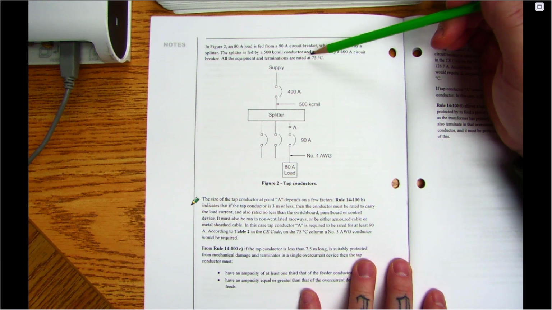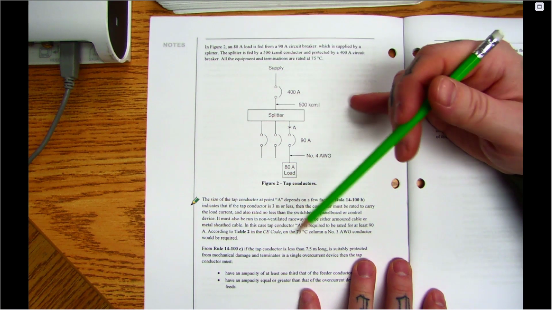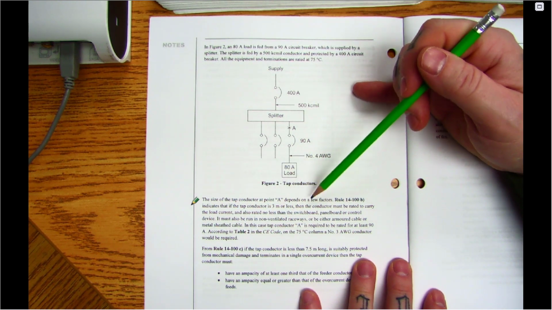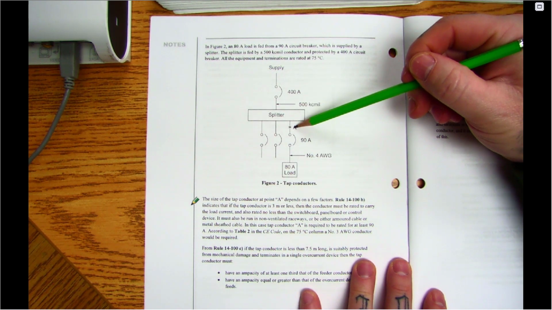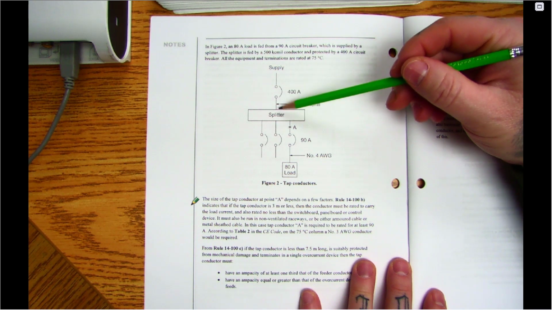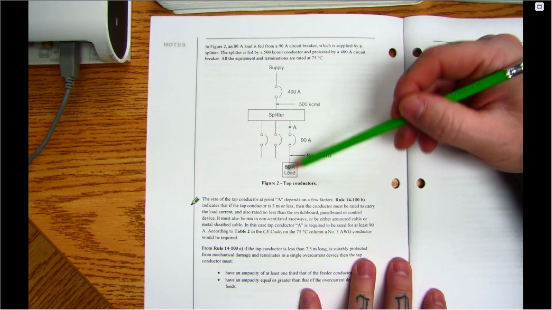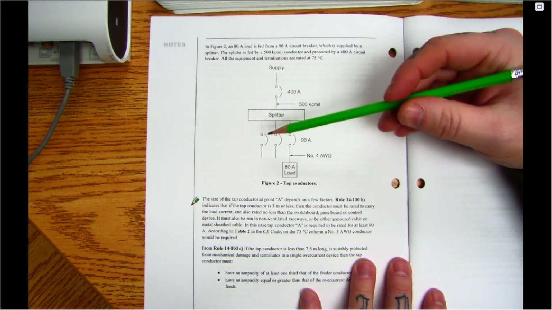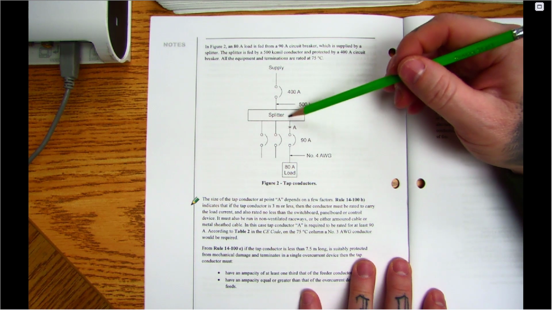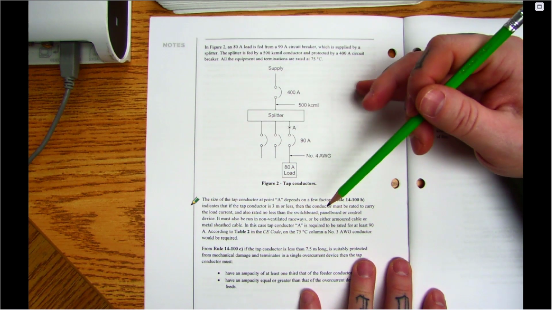All the equipment temperature terminations are 75 degrees. So the size of the tap at point A, so here's our tap conductor here. That's the point where we have a large, so we got 500 kcmil wires in this splitter, and we're going to split down to a smaller conductor for this load. Okay, and we don't need to have a breaker in here as long as we follow certain rules.